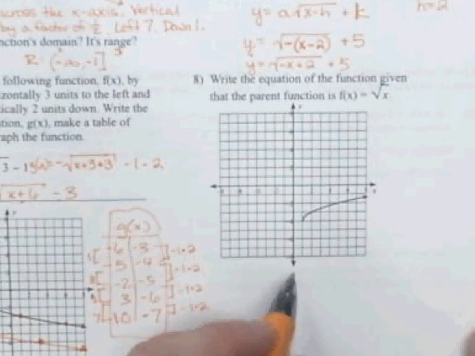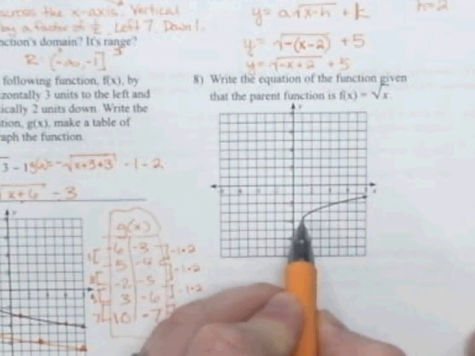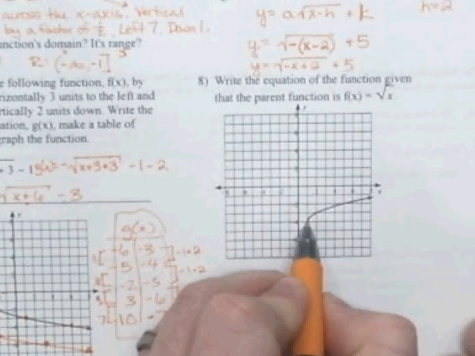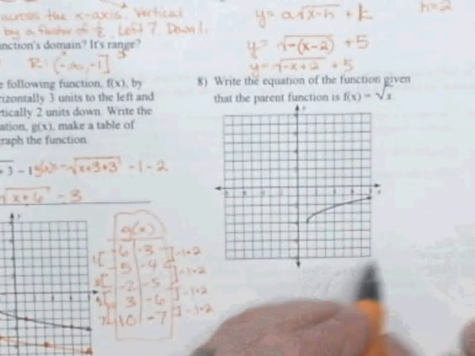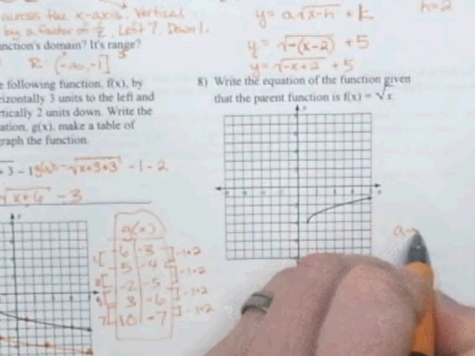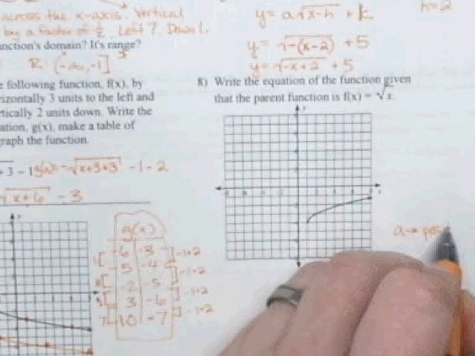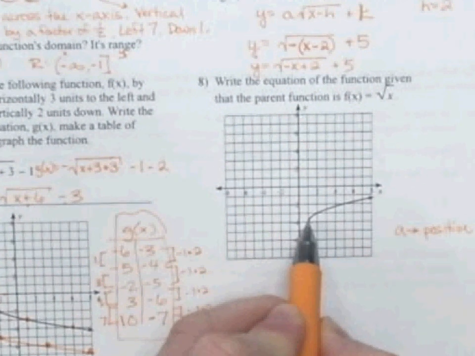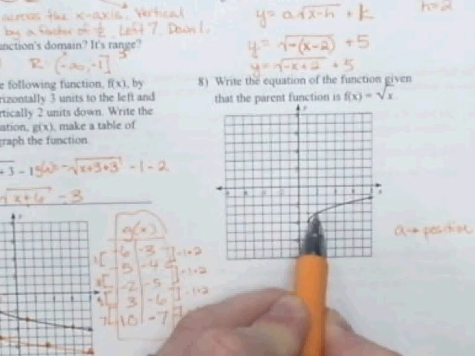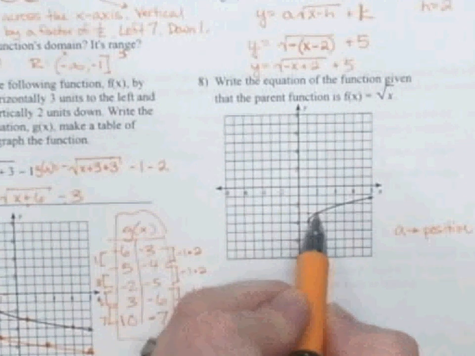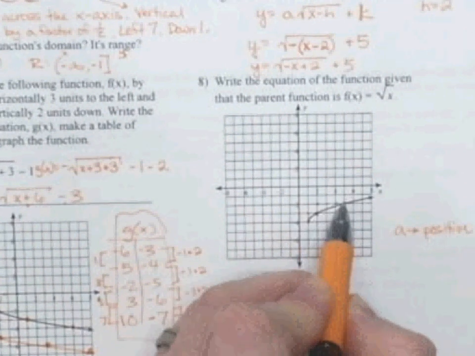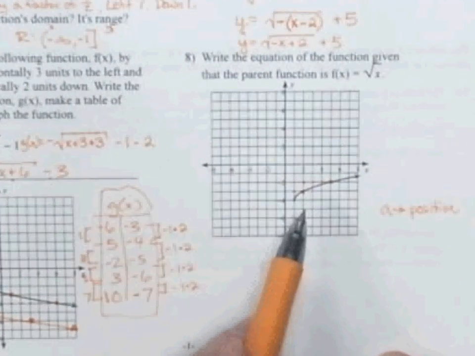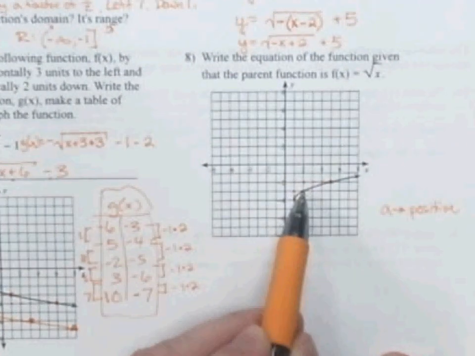All right, the equation given the parent function is the square root of x. Okay, so because we were just talking about that pattern, let's look at our pattern here. So it is up, so we know our a value is positive. But is it positive 1 or is it positive something else? Well, let's look for the pattern. Up 1 over 1. Okay, that's good. Up 1 over 1, 2, 3. So already I can tell that it's following the pattern that it does when a equals 1.